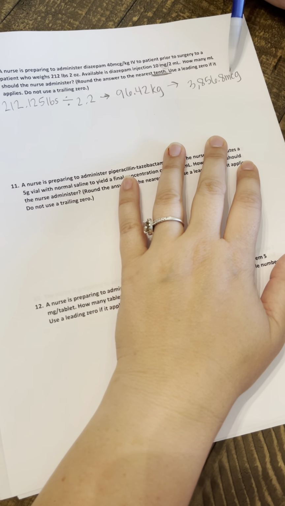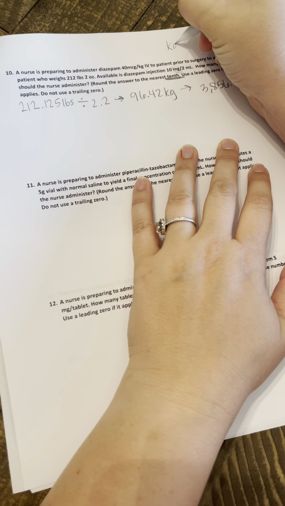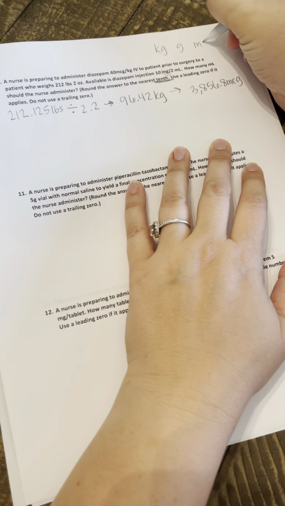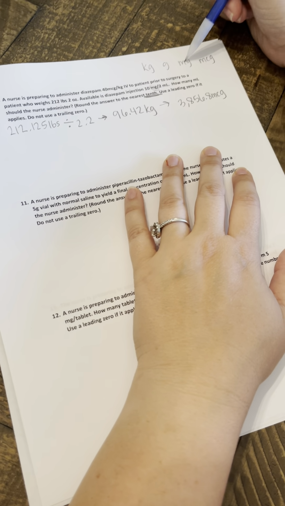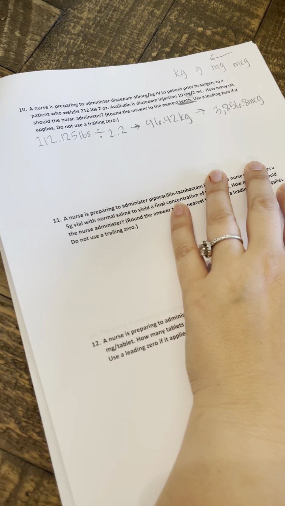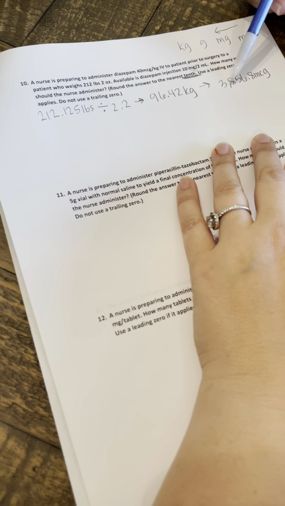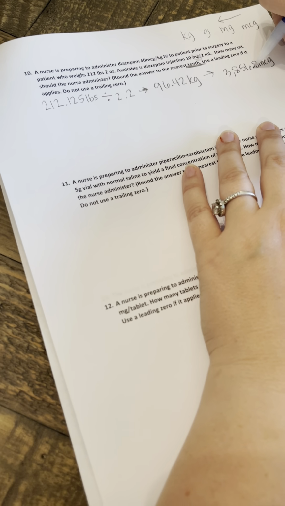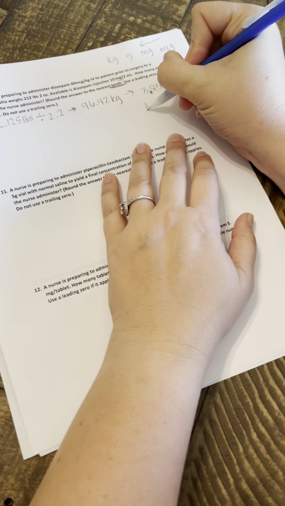So now we need to convert this to milligrams. Remember, kilograms and then grams, milligrams, micrograms. So we're going from micrograms to milligrams this time. So we're going to move this way. So we're going to divide by 1,000, or just move your decimal place over to the left 3 times. 1, 2, 3.